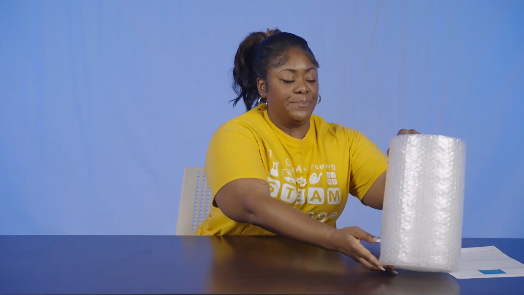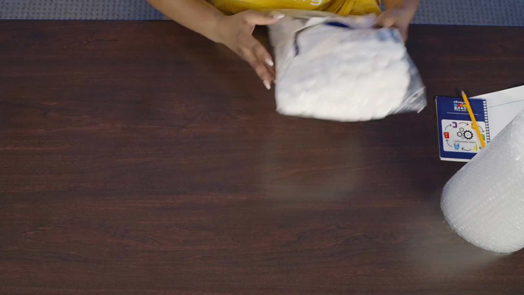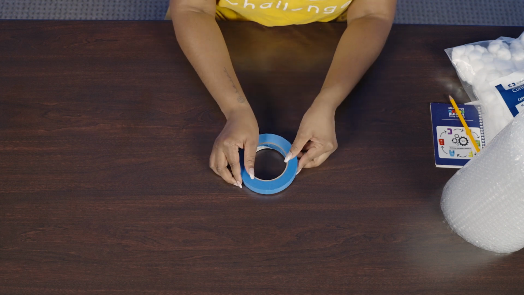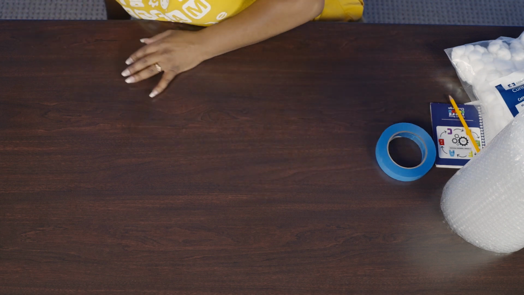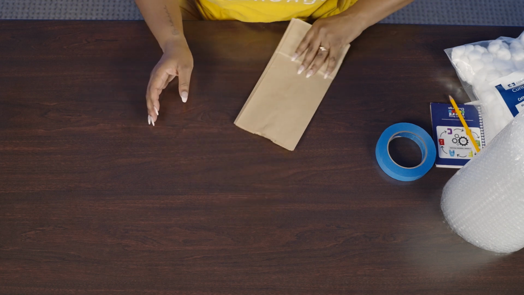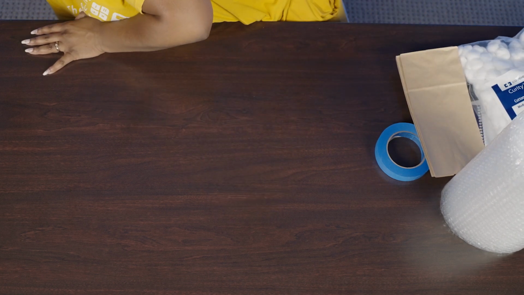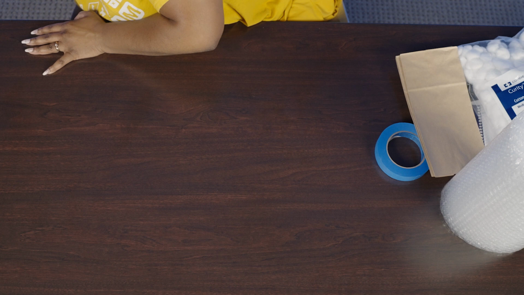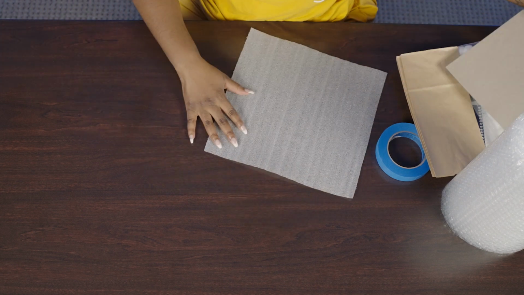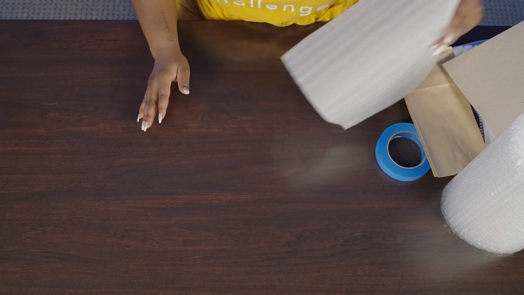bubble wrap, cotton balls, tape, brown paper bags, cardboard sheets, foam wrap, and any other material left over from previous projects.